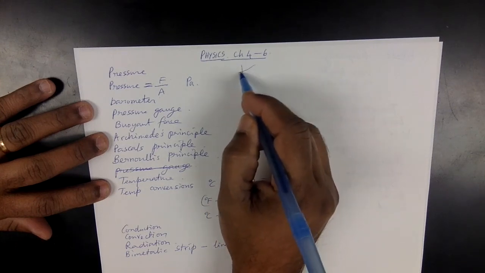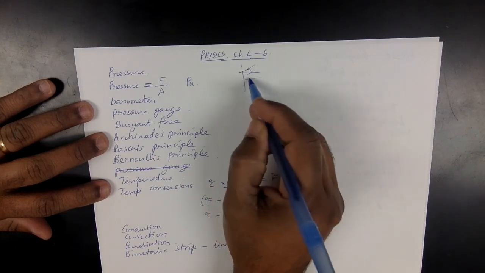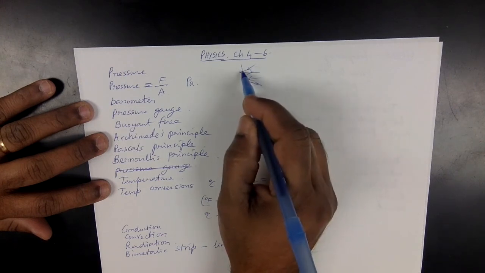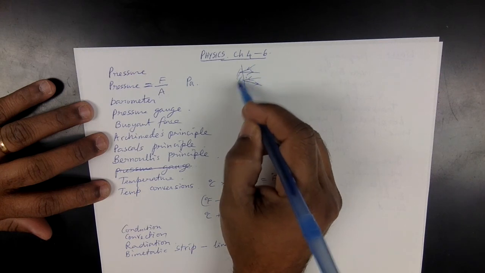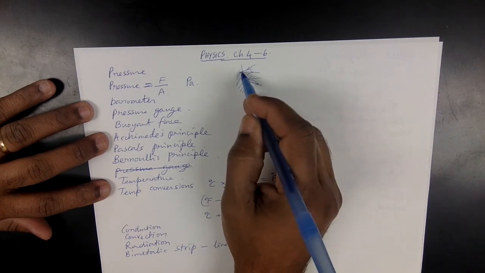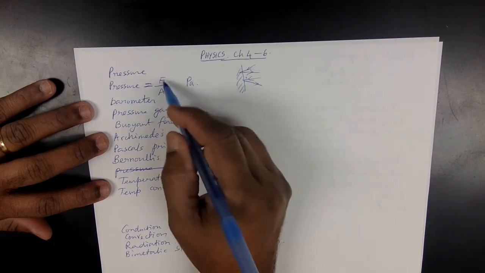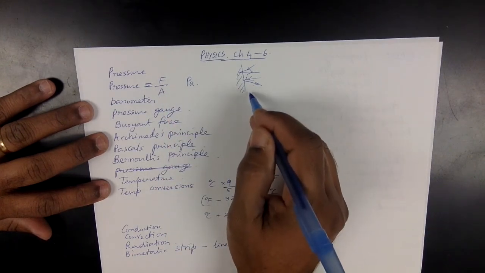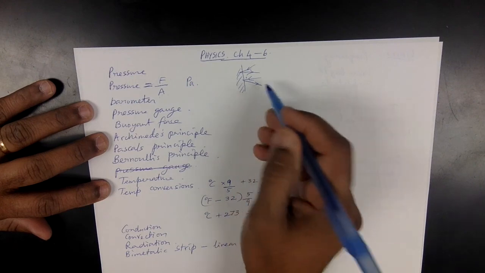If molecules are bouncing back and forth onto a surface, each collision causes a force on the surface. So you have a force and an area. The molecular collisions are what cause the pressure from gases.